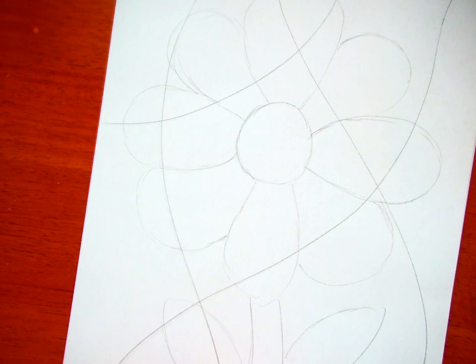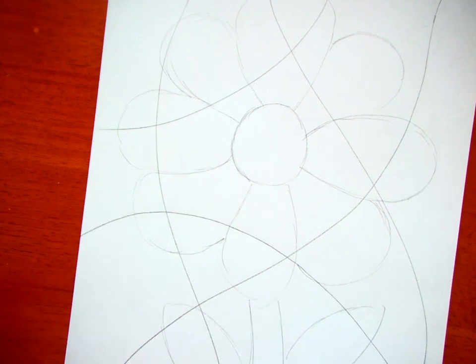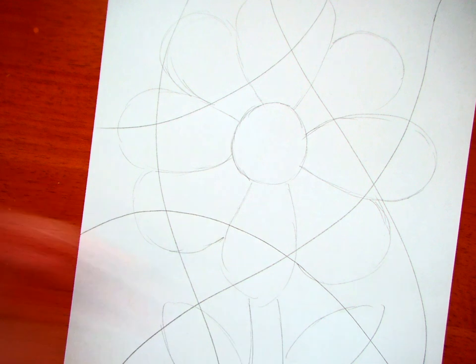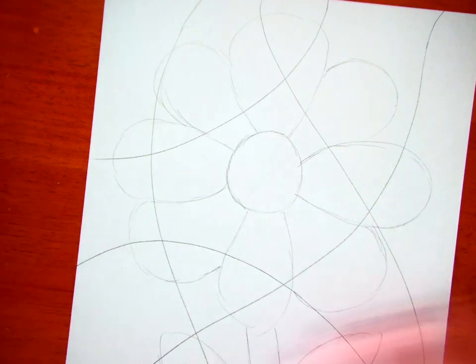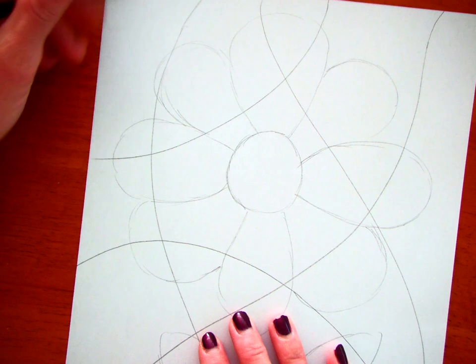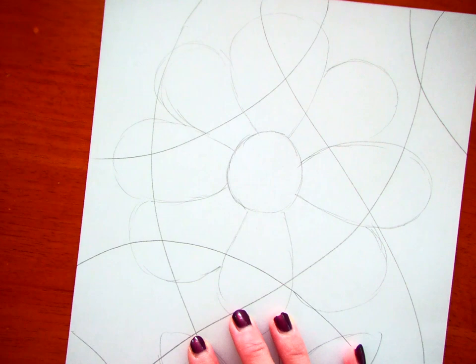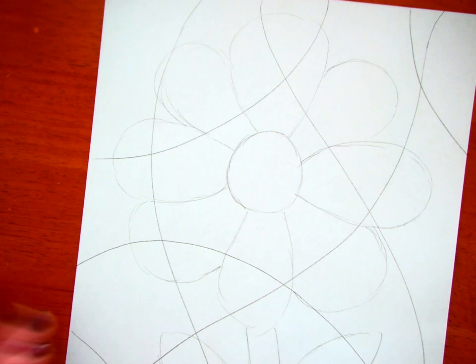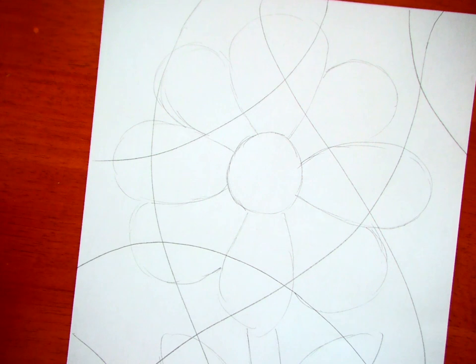So I think I'm going to do a line. Maybe like that to break that up. That carries off the edge. I'm going to break this up. I'm going to call that enough, because if I get too much more, it's going to be insane. So anyways, I'm going to take, I really like a 2B. That's just my preference.